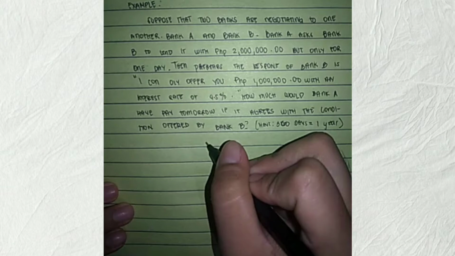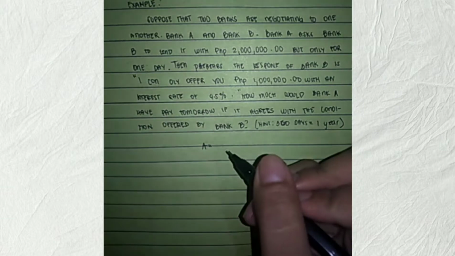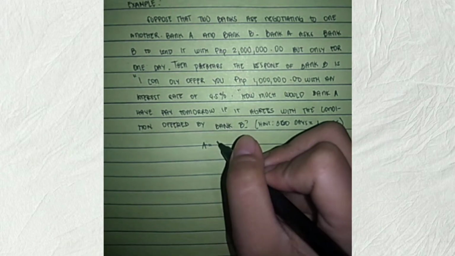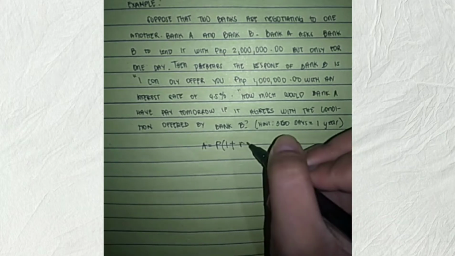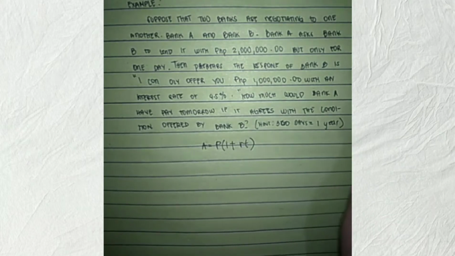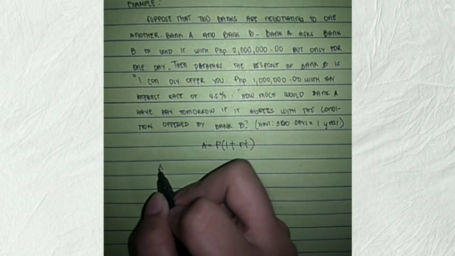Hint, 360 days equals 1 year. Why 1 year instead of 365 days? Because of the bank rule, all months in years are counted as 30 days and a year is counted as 360 days. Write down the formula, then organize the information that we need from the given problem.